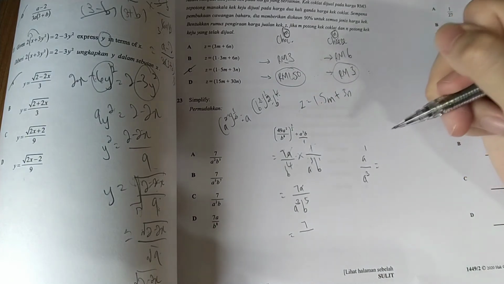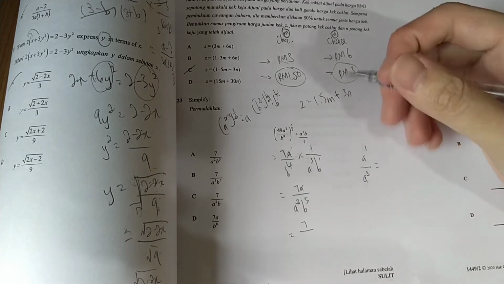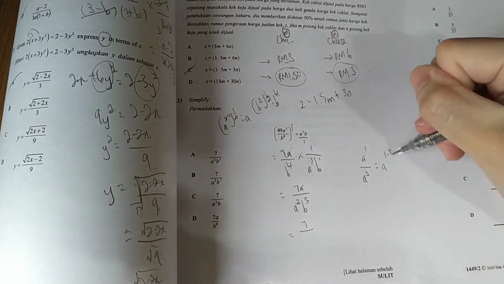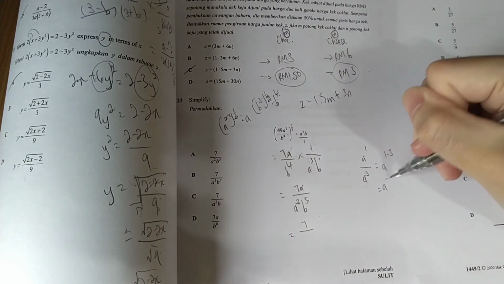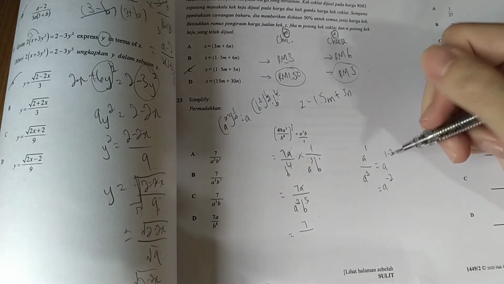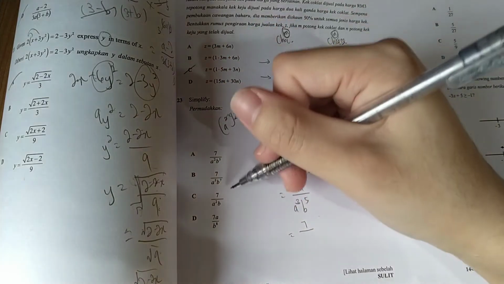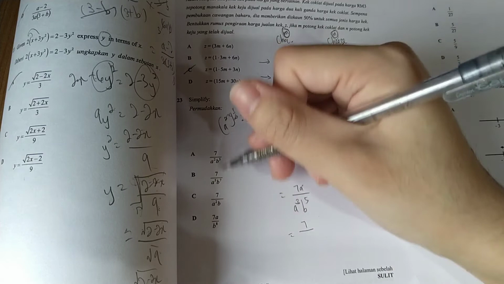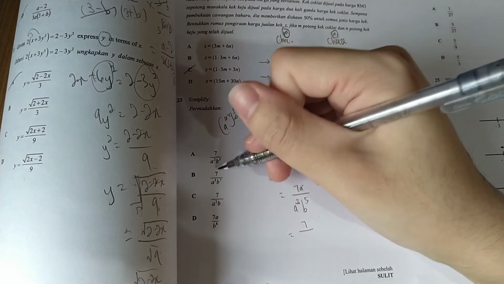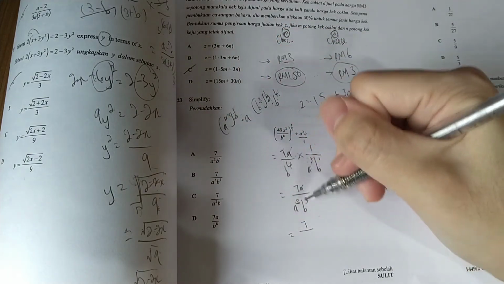Sini tak ada benda means power 1, right? So bila base sama bahagi, the power we have to minus. So it will be A power 1 minus 3. So it will be A power negative 2. But if you look at all the answers given, dia tak nak you naikkan the A. They want the A to stay at the bottom.